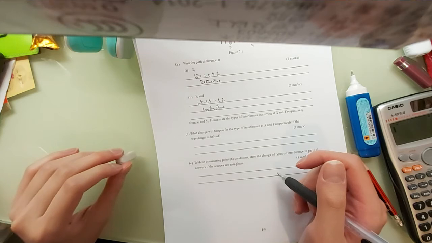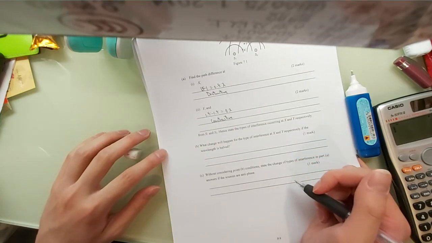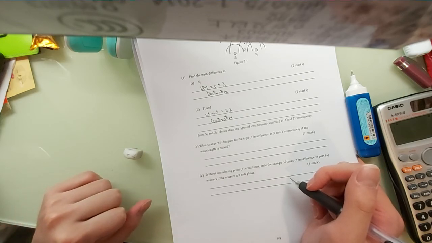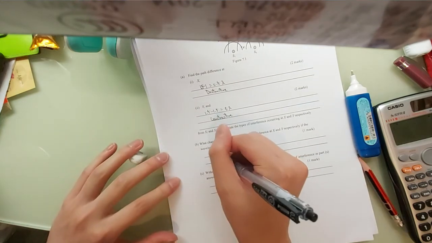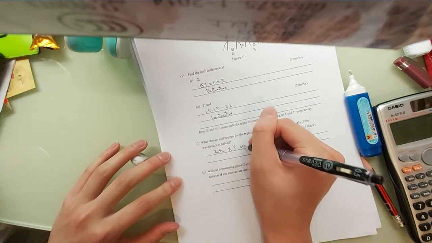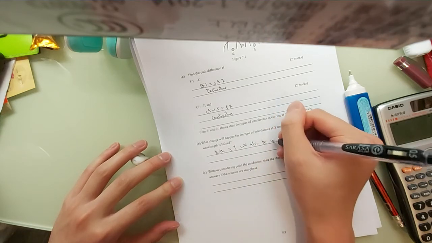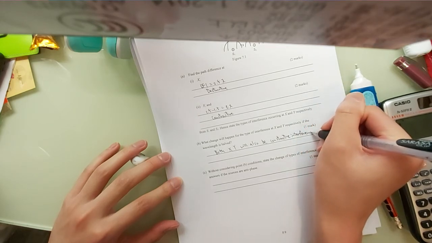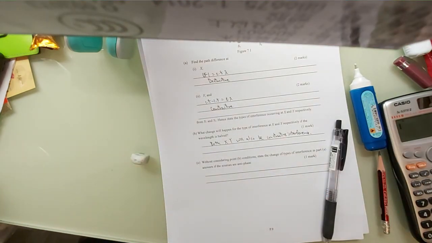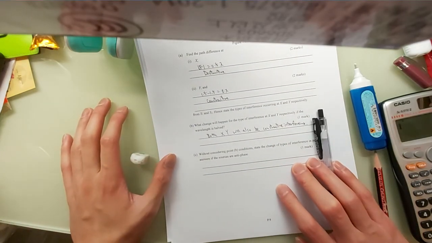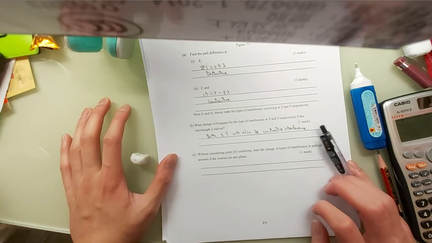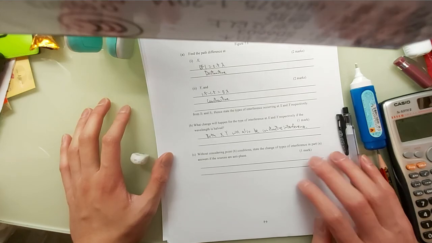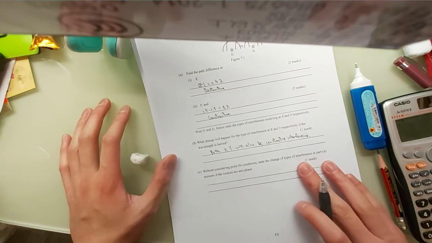Great question. Nothing will happen. Wait, both, Y will also be constructive, yeah? I think that's what happens. Without considering point B conditions, state the change of types of interference in part A answers if the sources are antiphase. What?